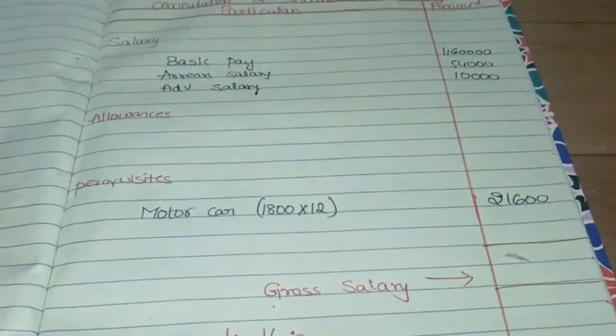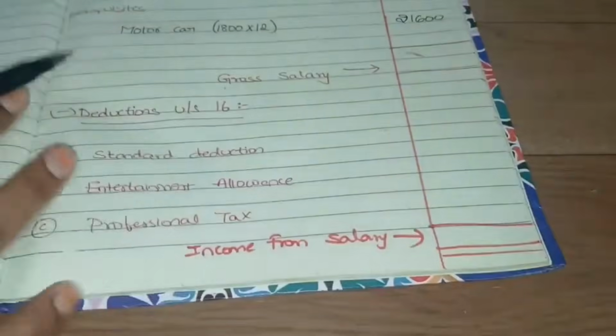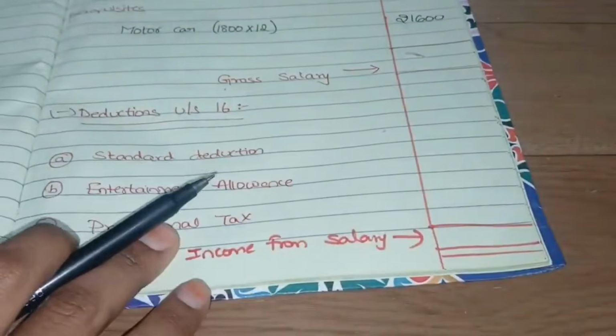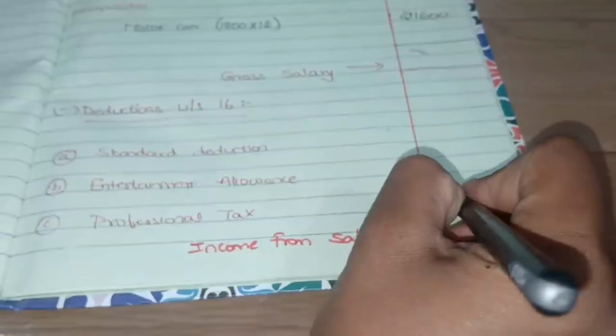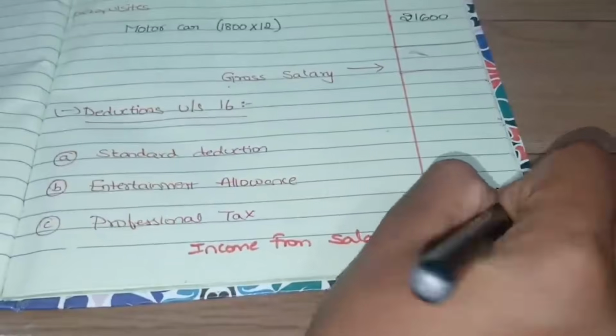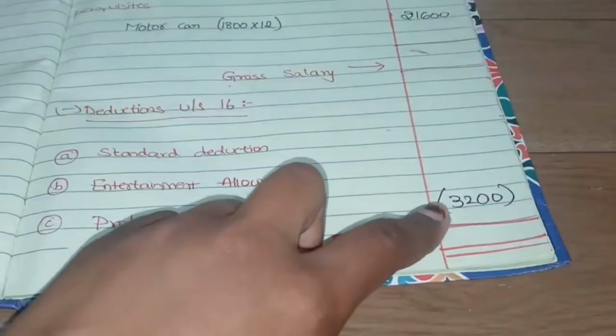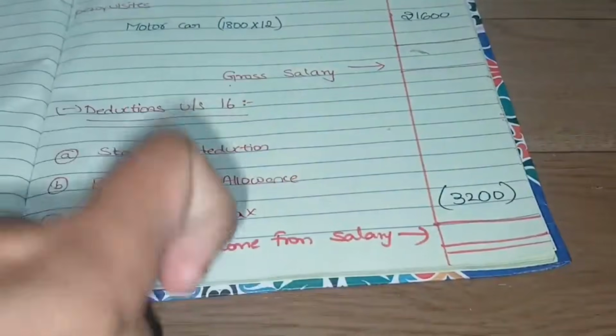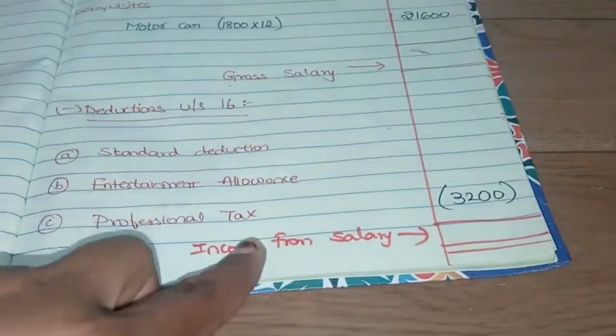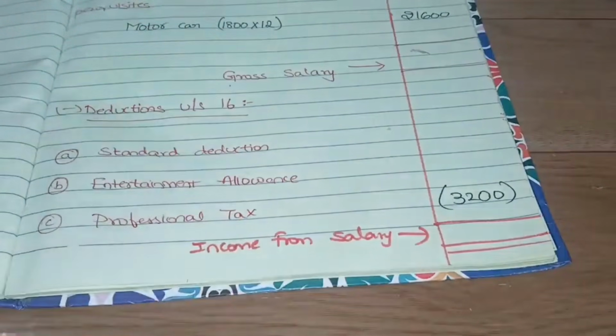Next, in the question what they have given, professional tax. Professional tax means here only, no? So professional tax directly 3200 they have given. So 3200 we need to do minus. So minus indication is nothing but a bracket. When you are writing the amounts in the bracket, it means that it should be subtracted from the values.